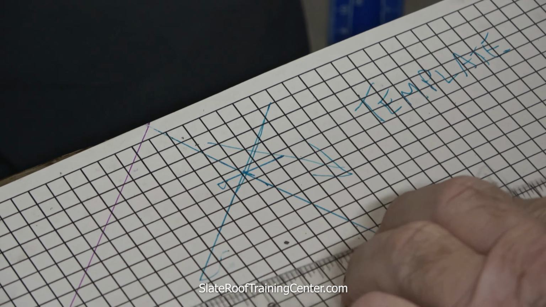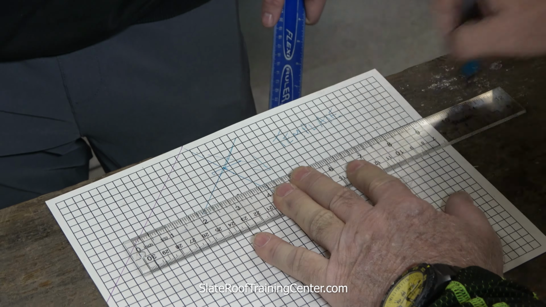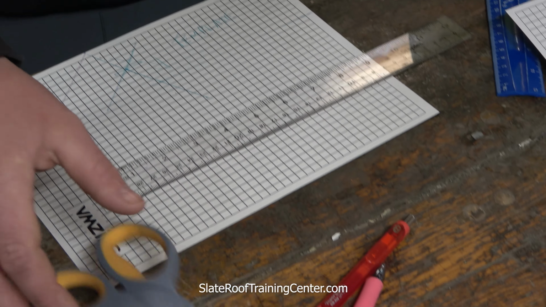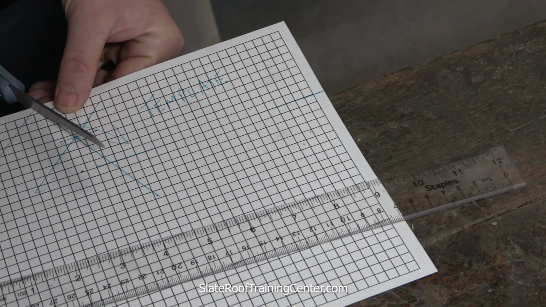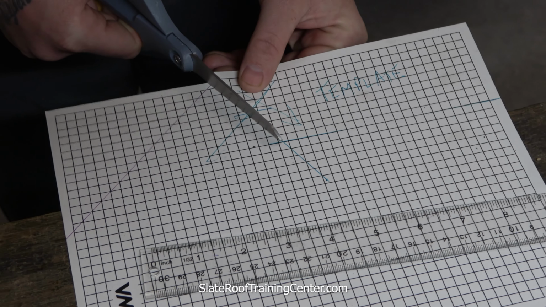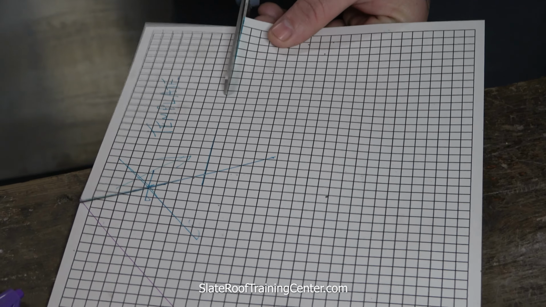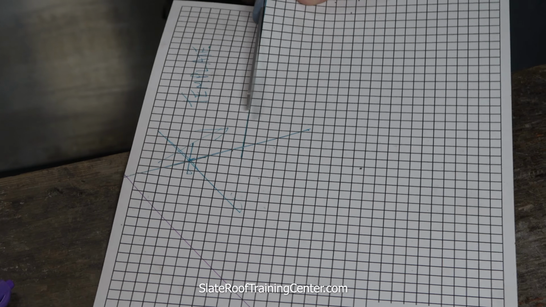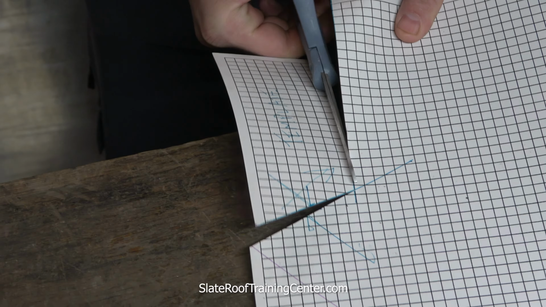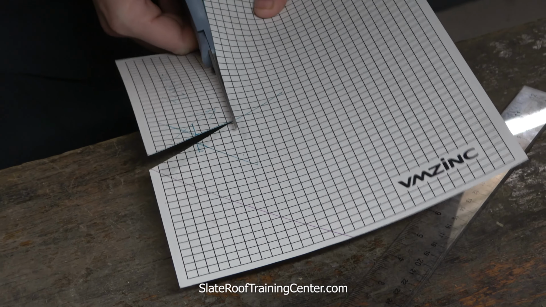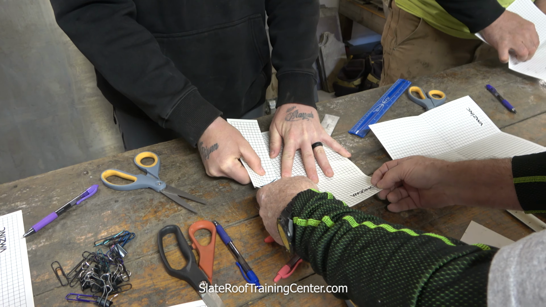And then you want to cut that off. And right about there should be big enough. Okay, so cut that piece out. Alright, so that's your template to generate the detail.